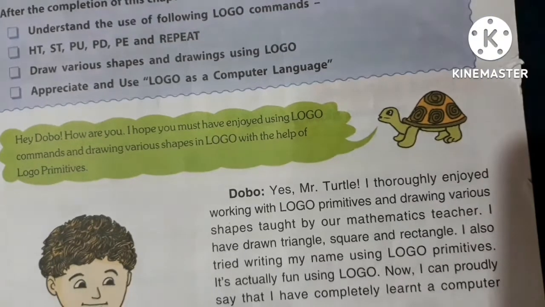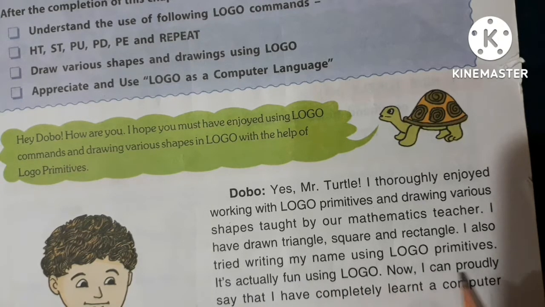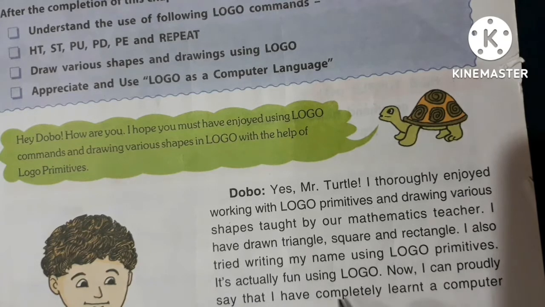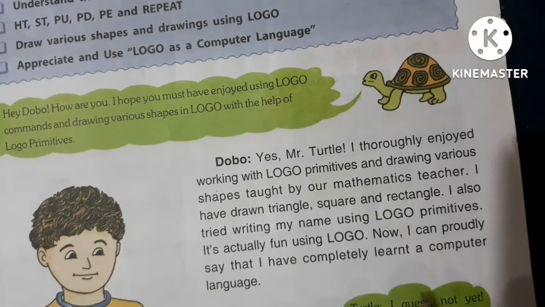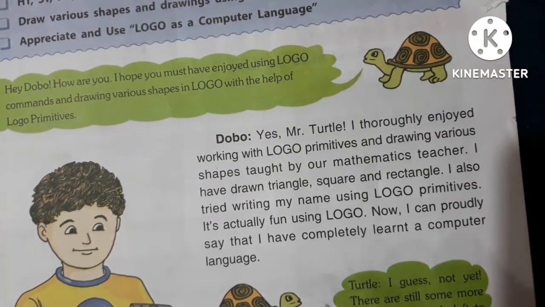I have drawn a triangle, square and rectangle. I also tried writing my name using Logo primitives. It's actually fun using Logo. Now I can proudly say that I have completely learned a computer language.